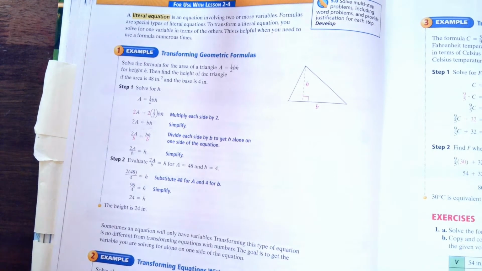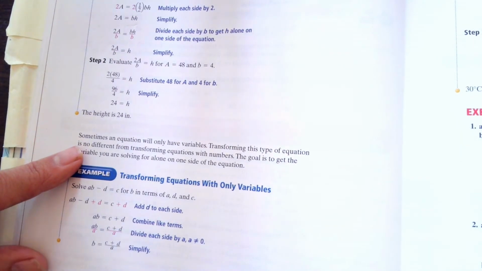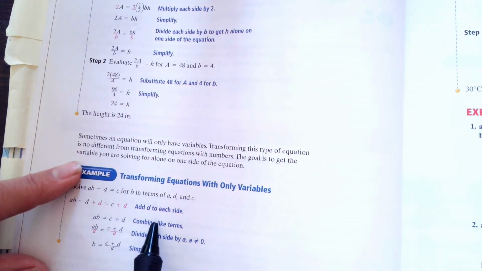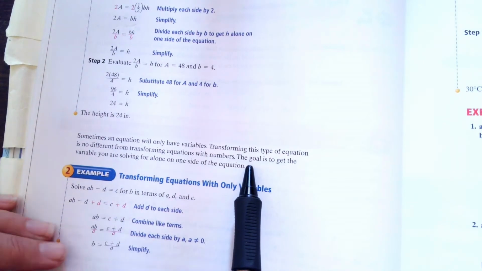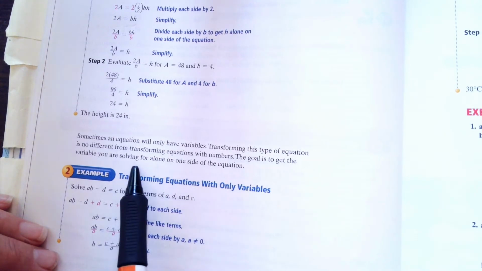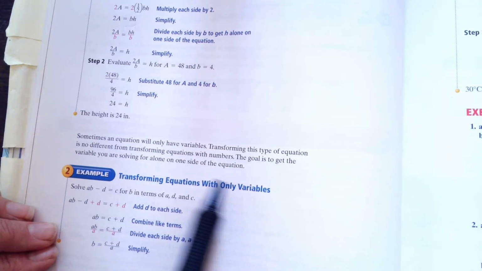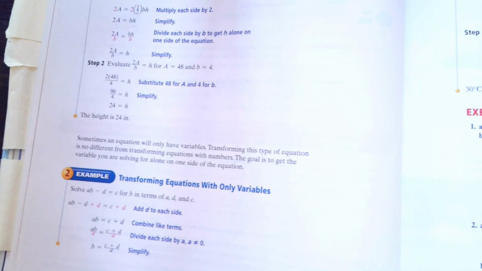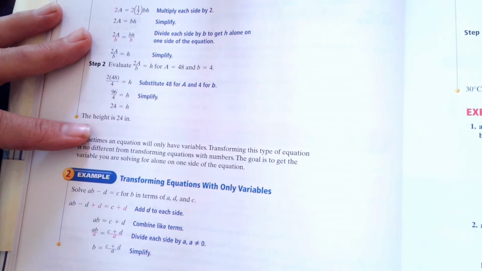So now sometimes an equation will only have variables. There's no numbers. So we have to do the same exact thing as we would do for the numbers, but the goal, instead of numbers on one side and letters on the other, is to get the variable that you're solving for alone. So everything that I taught you goes away with this type of problem. We're not getting letters on one side and numbers on the other. And you'll know that you have to do that when there's no numbers and they're asking you to solve for one piece of it. Like up here, they asked us to solve for height.